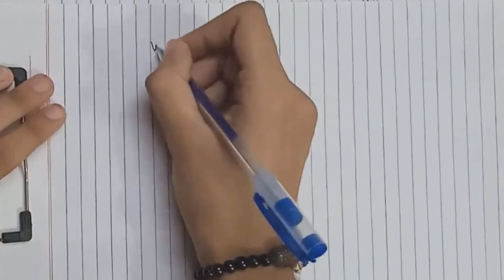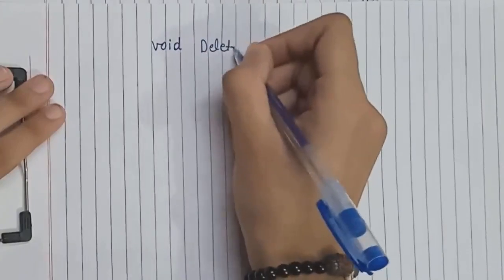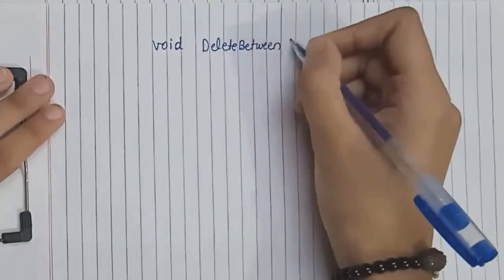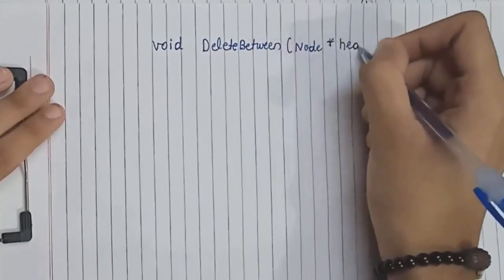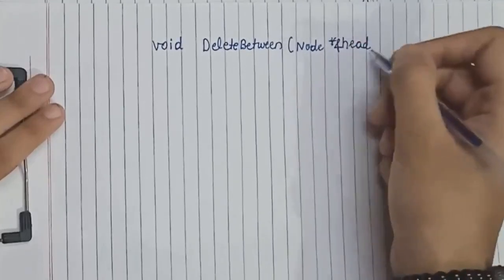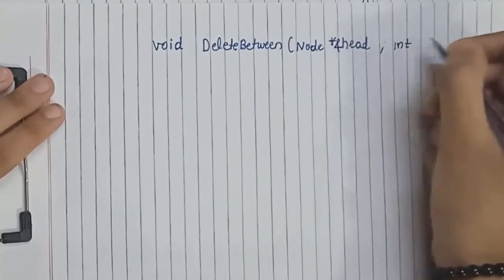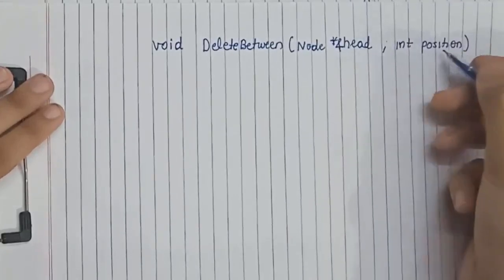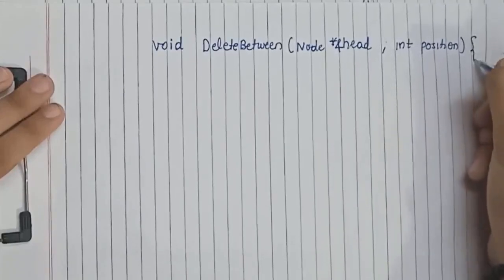Again, the return type of this function is void, and the name is delete between. The parameter to this function is the head of the linked list, and I will be passing this head by reference. I will tell you why I have passed this by reference. After this I will pass the next parameter as the position, the position which I want to delete in the linked list.